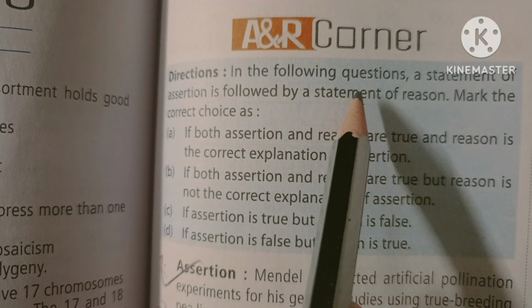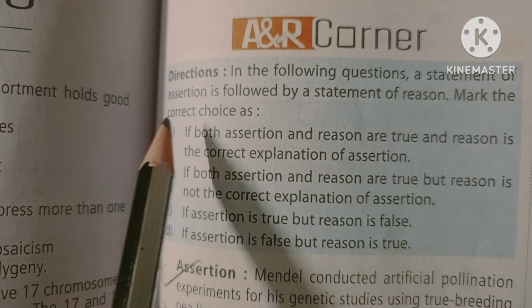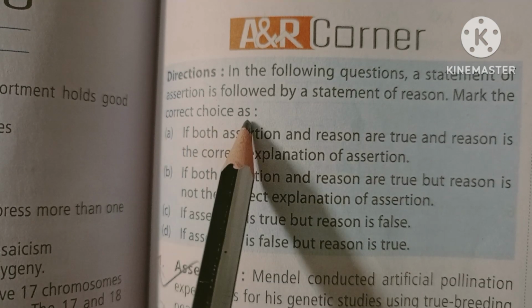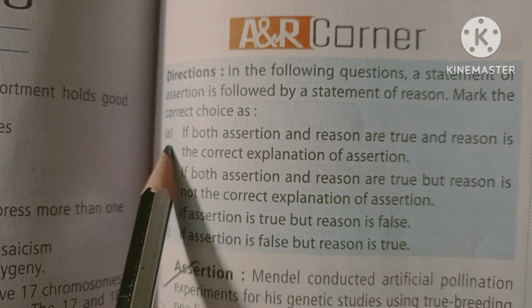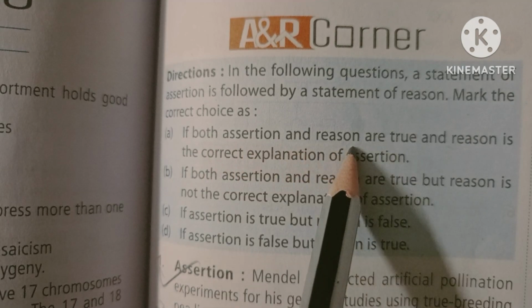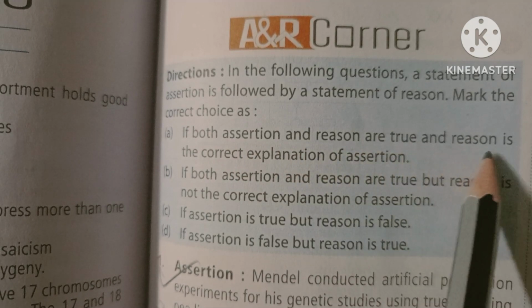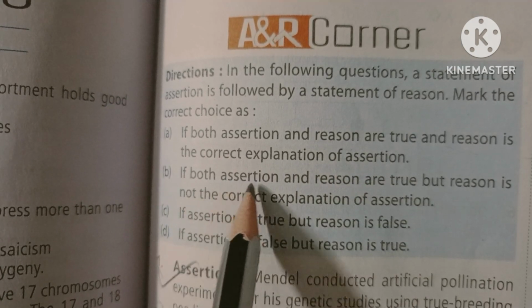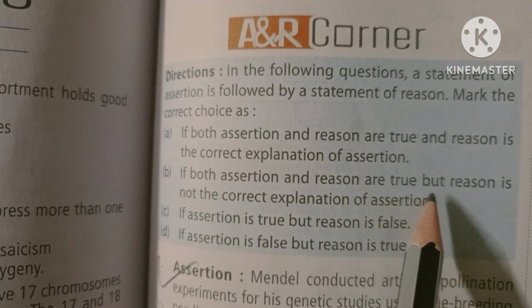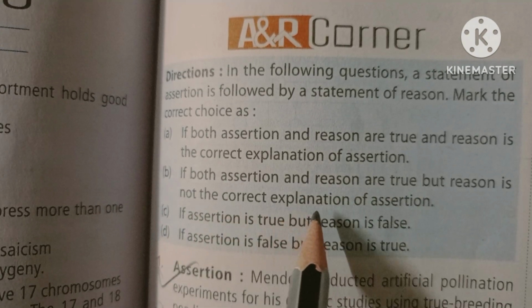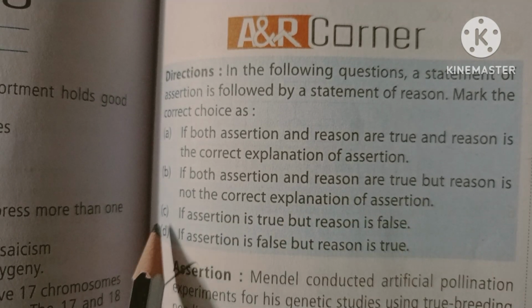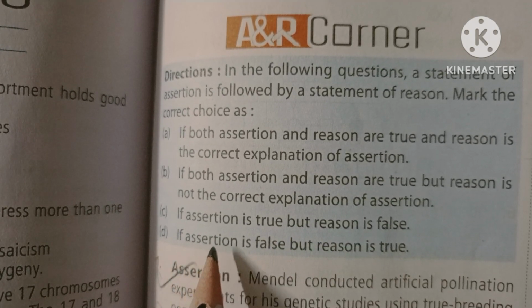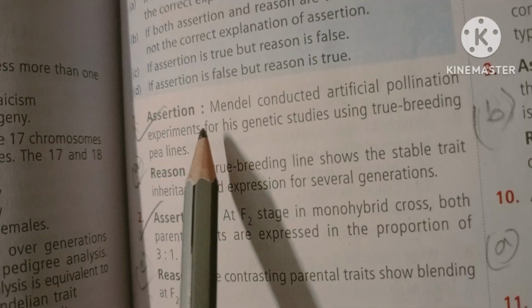Directions. In the following questions, a statement of assertion is followed by a statement of reason. Mark the correct choice as: A, if both assertion and reason are true and reason is the correct explanation of assertion; B, if both are true but reason is not the correct explanation; C, if assertion is true but reason is false; D, if assertion is false but reason is true.